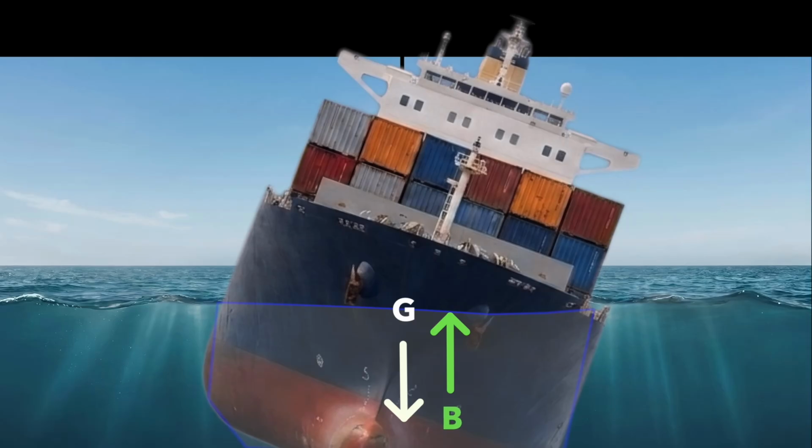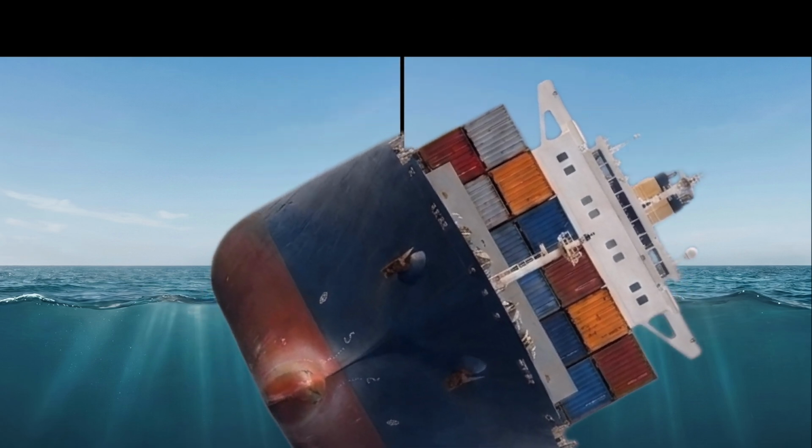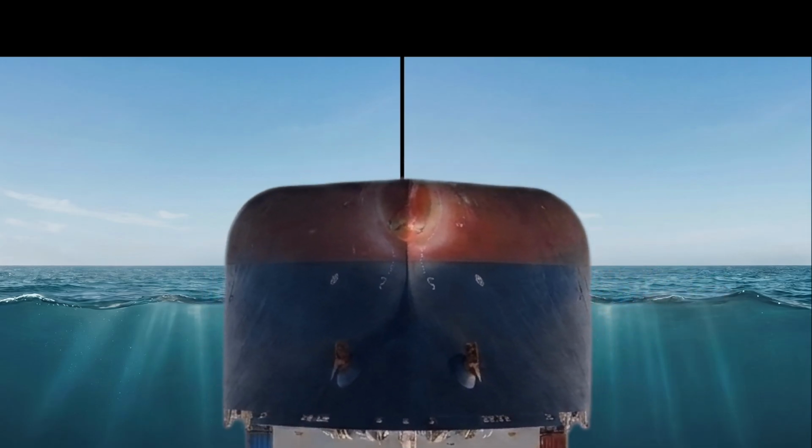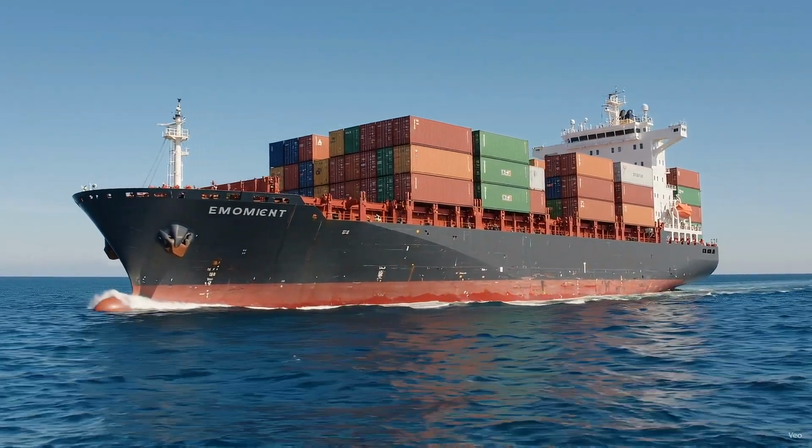This creates a turning effect. Depending on how these forces act, the ship may return upright, it can incline further, or may even turn upside down, which I will explain in the next chapter. This is the basic principle behind ship stability.